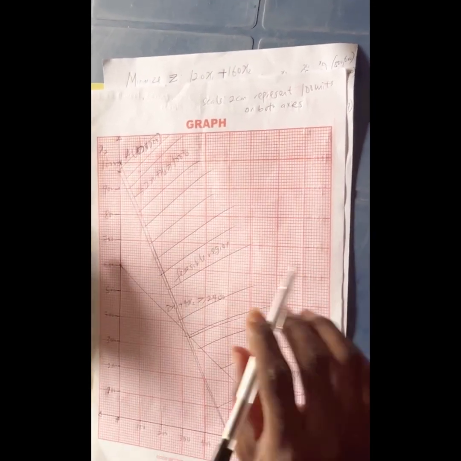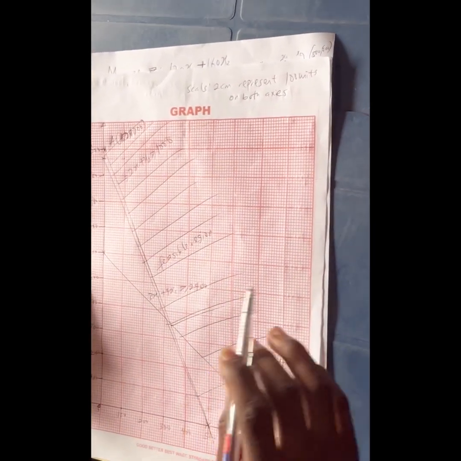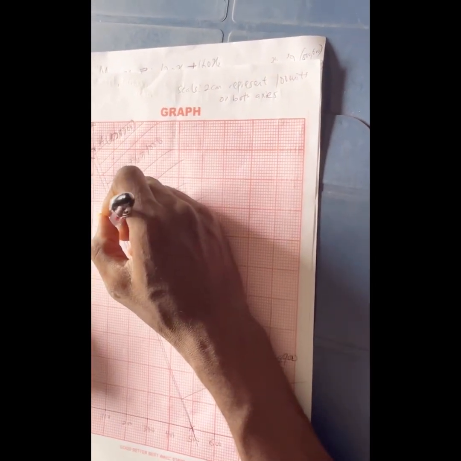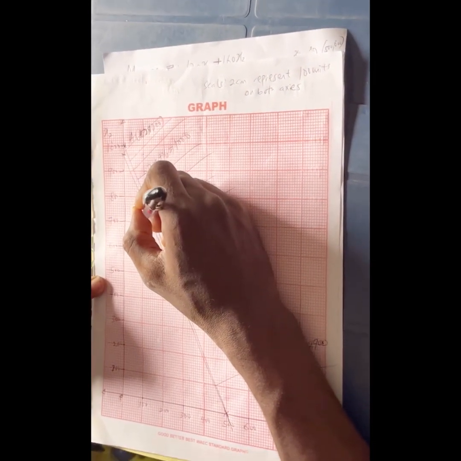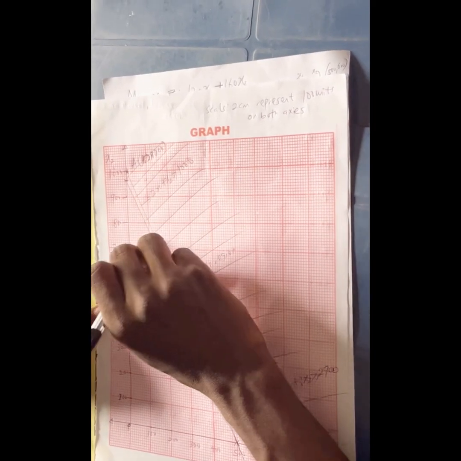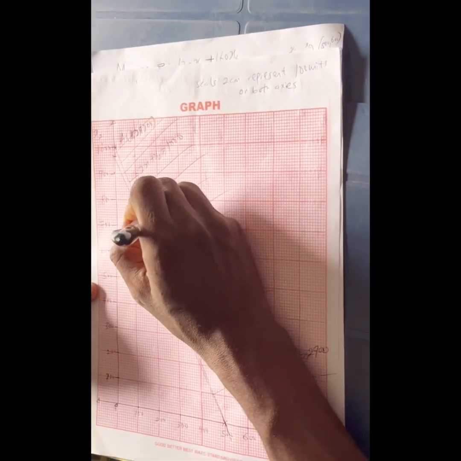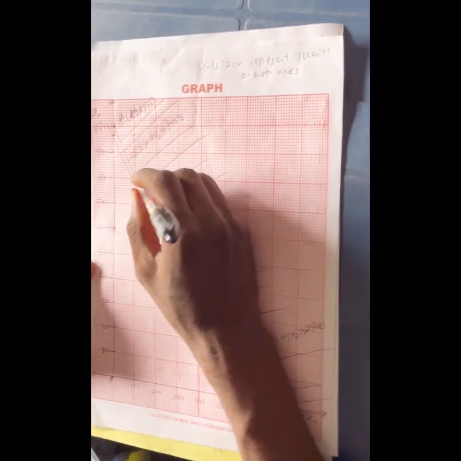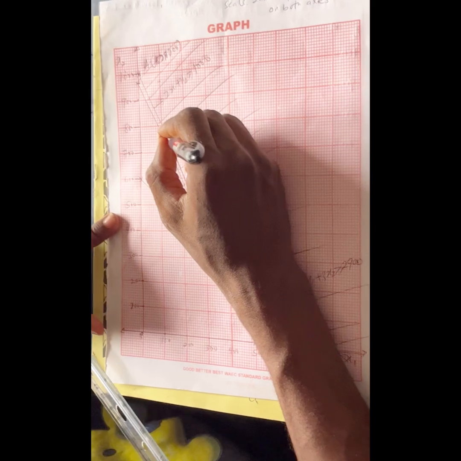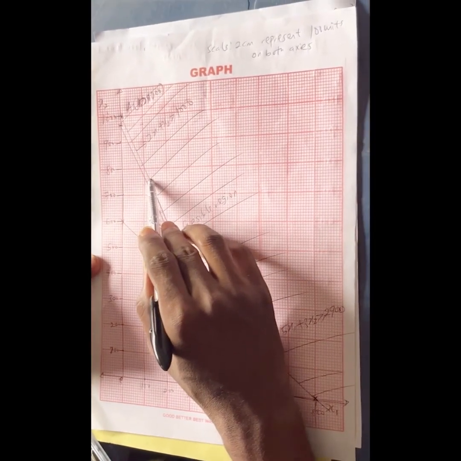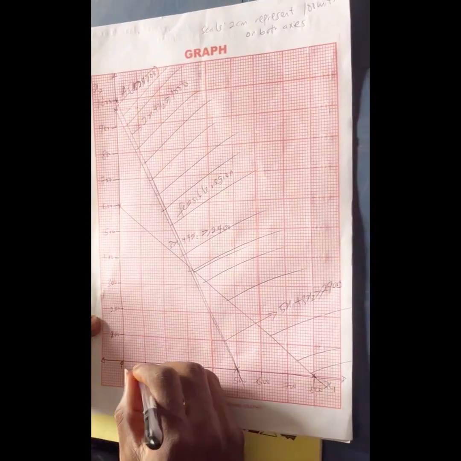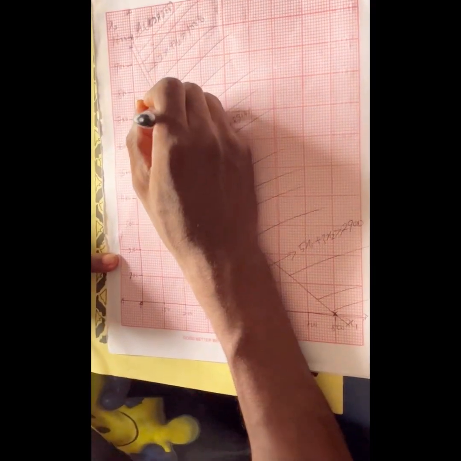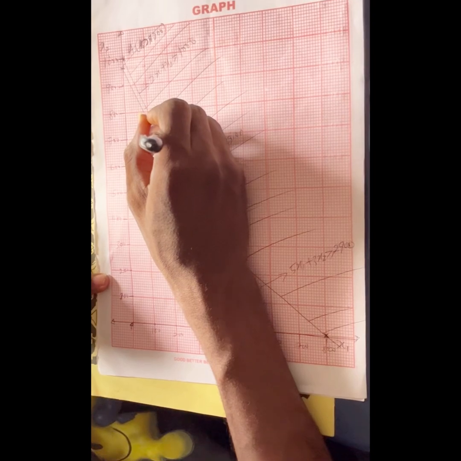My second corner point is, if you look here, another point from here. This line should join together. So another point is from here, that is my B. It is around 710, 720, 730, 740.